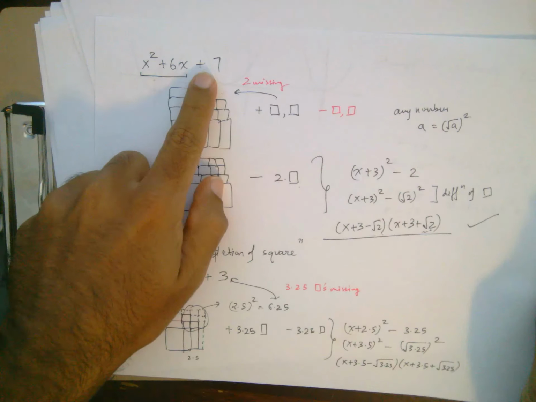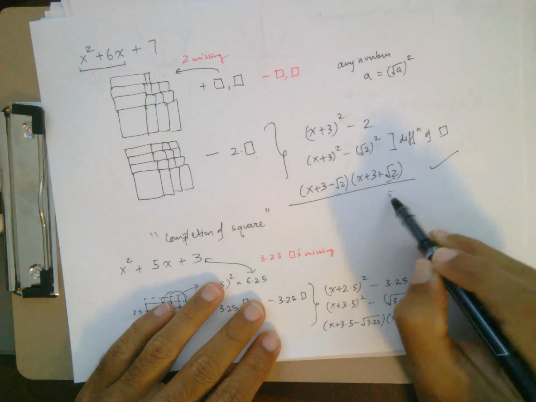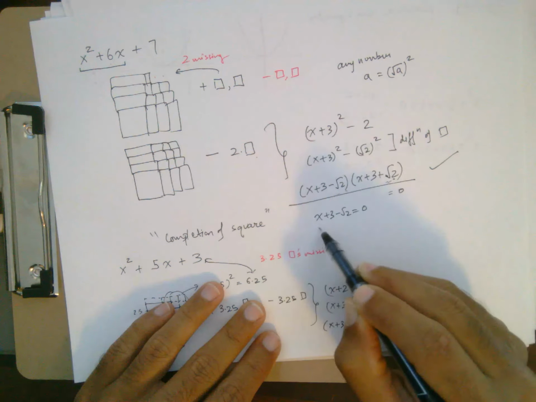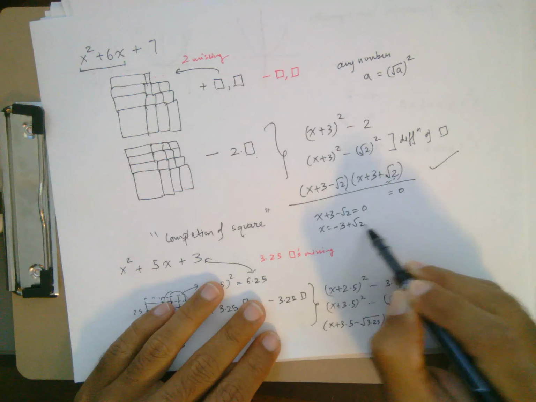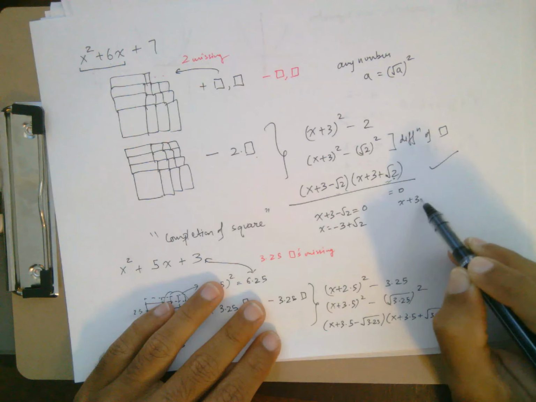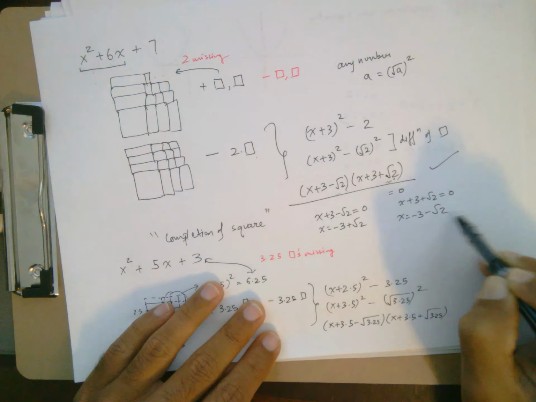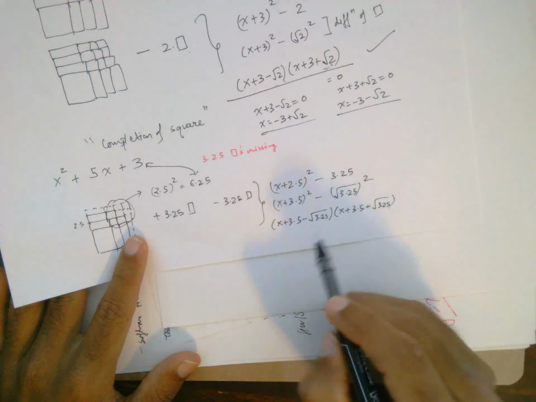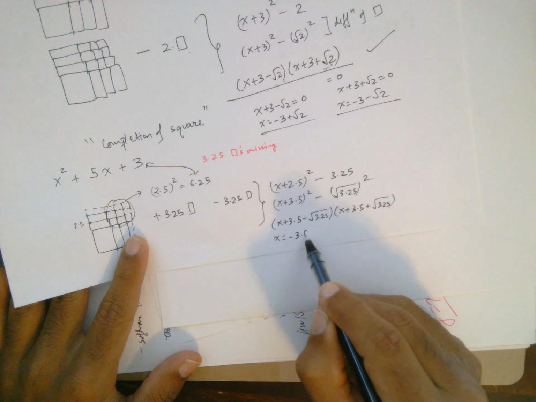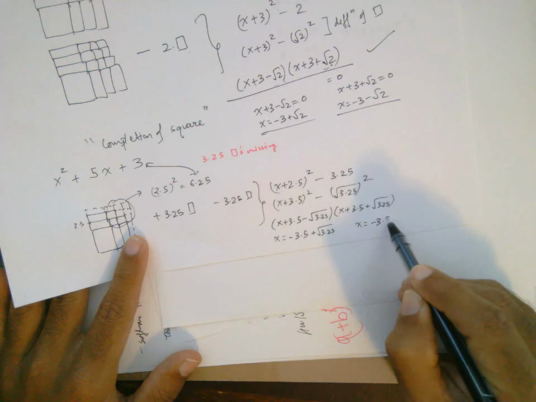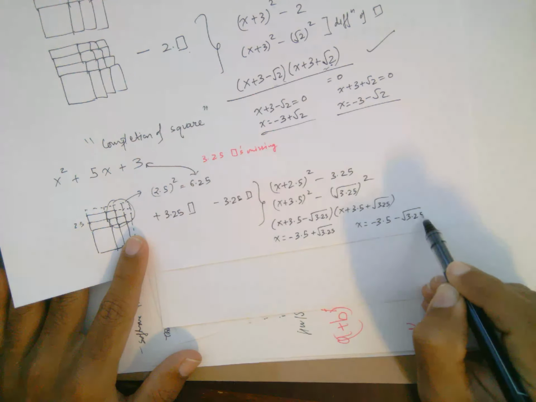x squared plus 6x plus 7 gave me this complicated one. So if this is 0, then x plus 3 minus root 2 is 0, so x is -3 plus root 2. x plus 3 plus root 2 is 0, so x is -3 minus root 2. Similarly, x squared plus 5x plus 3: if this is 0, then x is -3.5 plus root 3.25, or -3.5 minus root 3.25.